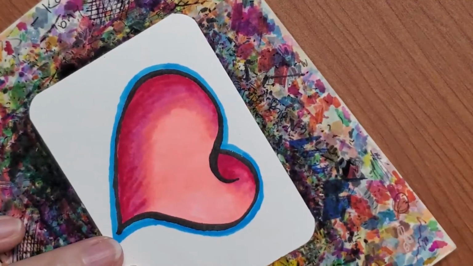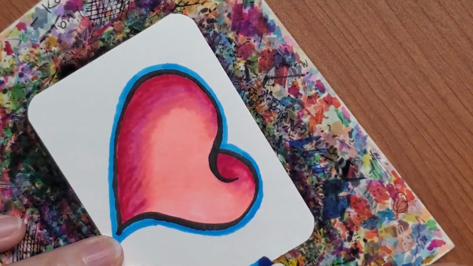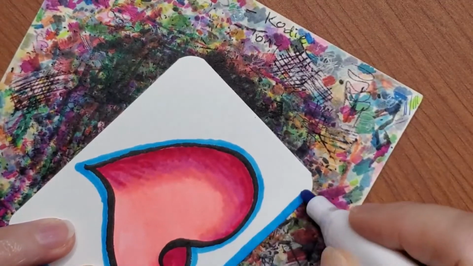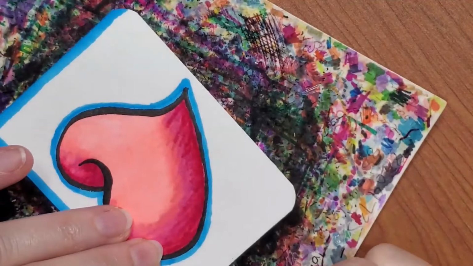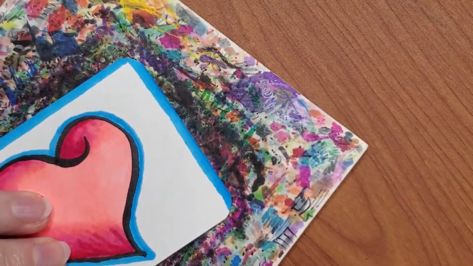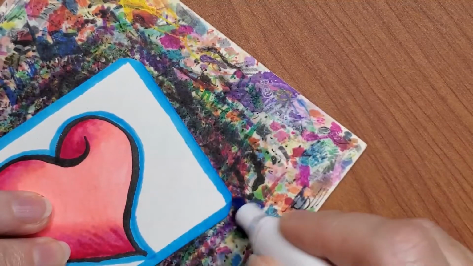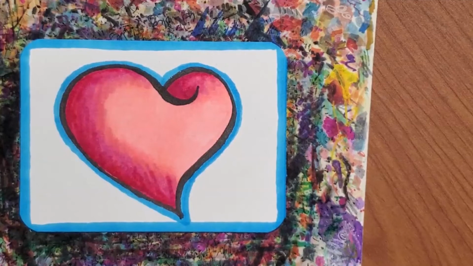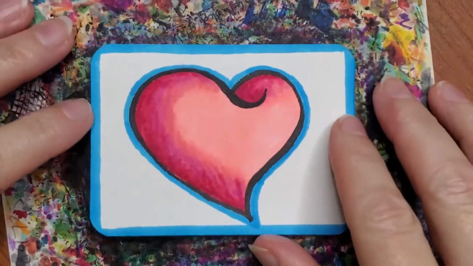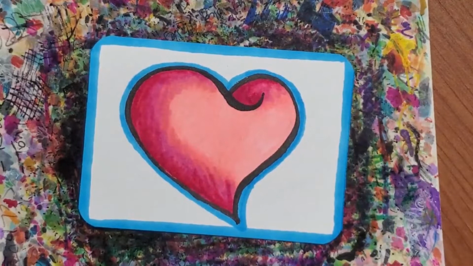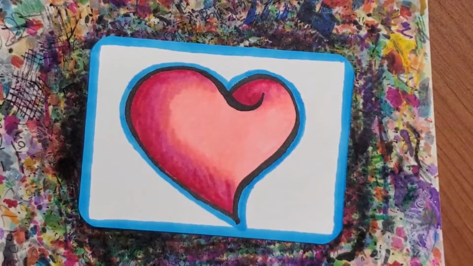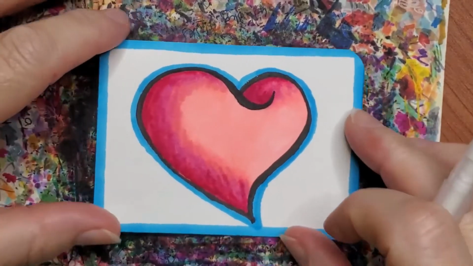Just adding this, I call it a halo, around the image will break up this background a little bit and make it look a little nicer, make it look a little less of a heart floating on your paper. So it just adds a little something to it. Finishes it up a little bit, makes it look like a finished piece of art instead of just some random heart floating on a piece of paper.